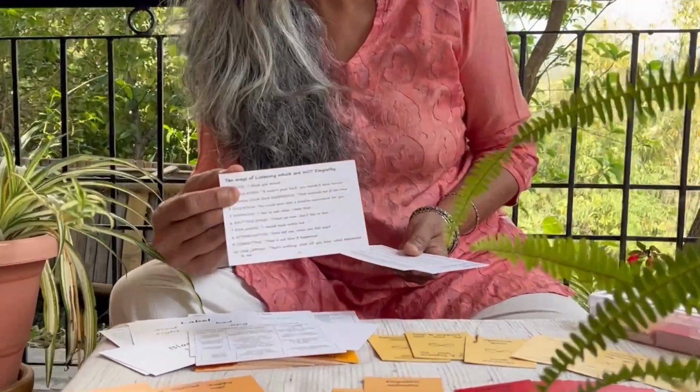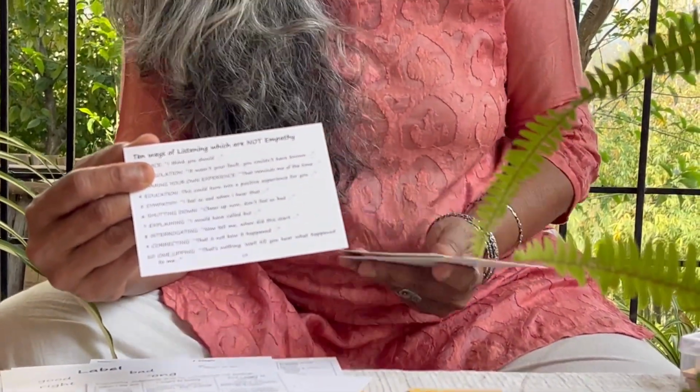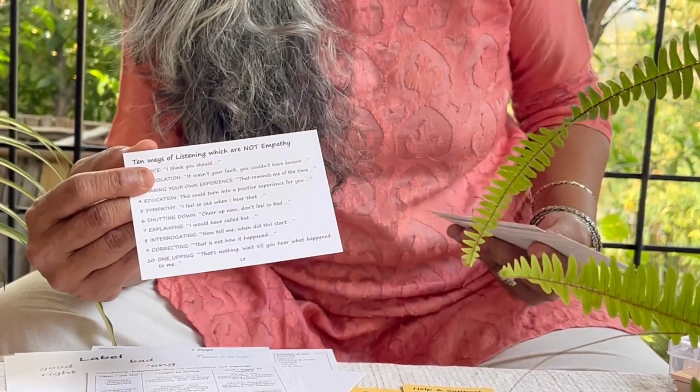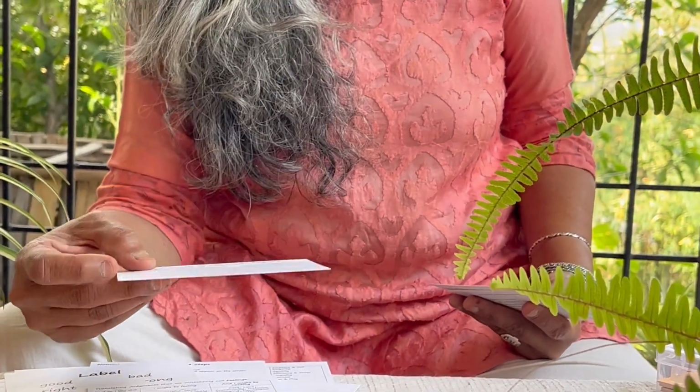So that's this. And then there are these ten ways of listening that is not empathy. We think we are listening, or we have an intention to listen, but actually we get into advising without being asked, or educating, saying oh no, it wasn't like that, it is like this, or asking a lot of questions: who was there, what is it, what did you wear, how did you get there? When the person is trying to share something, the questions become very disconnecting. And we may shut the person down.